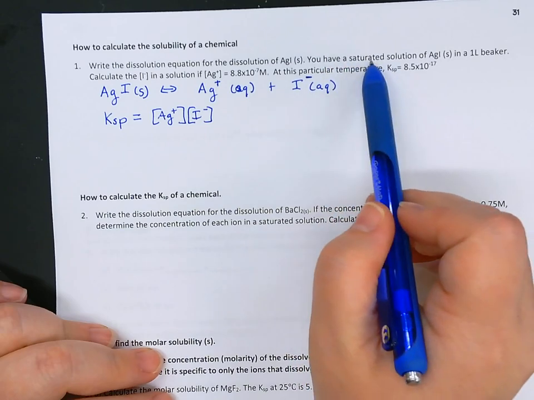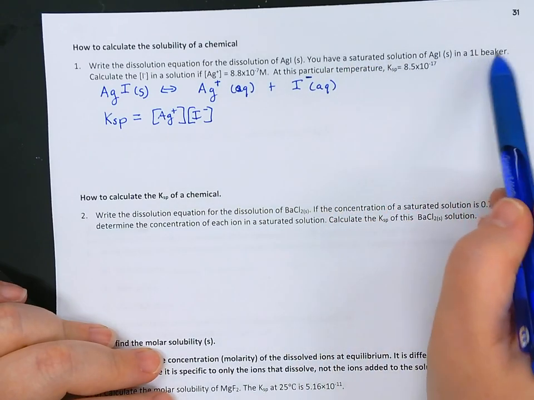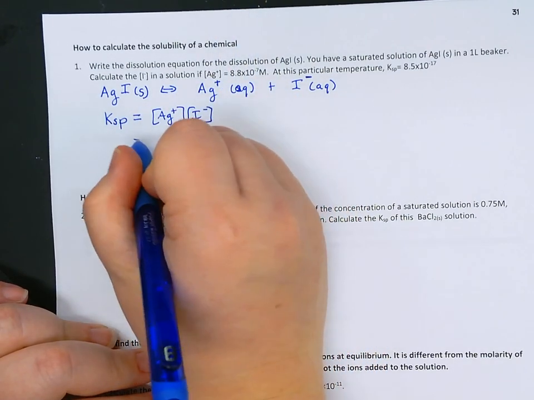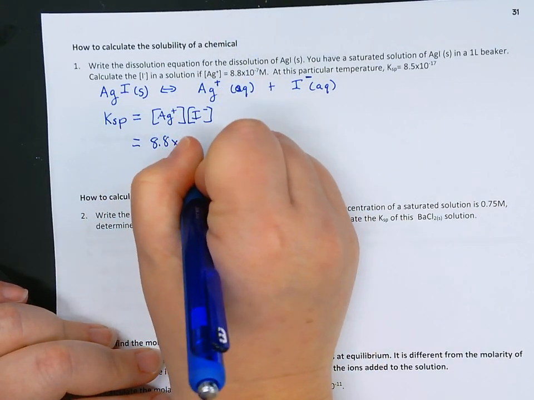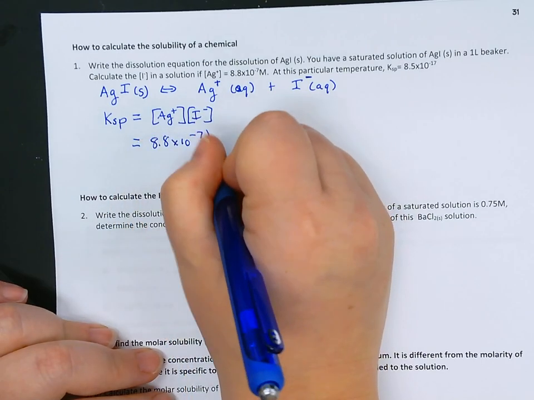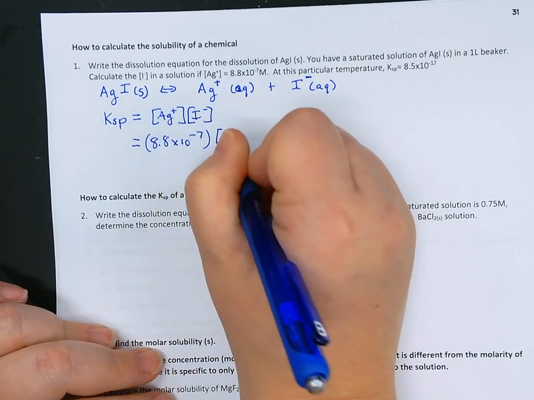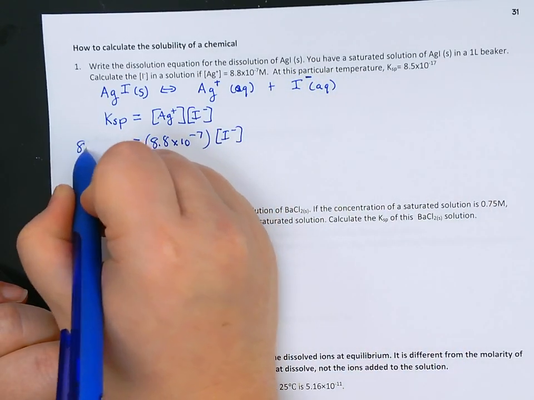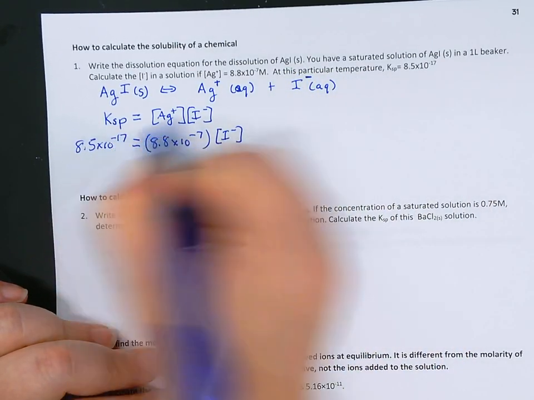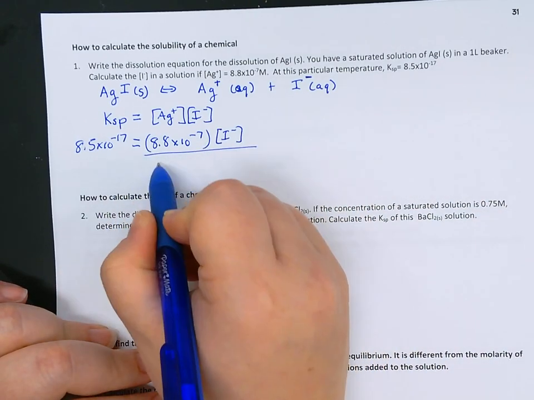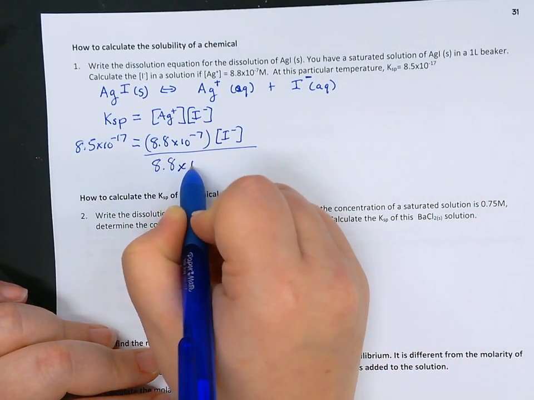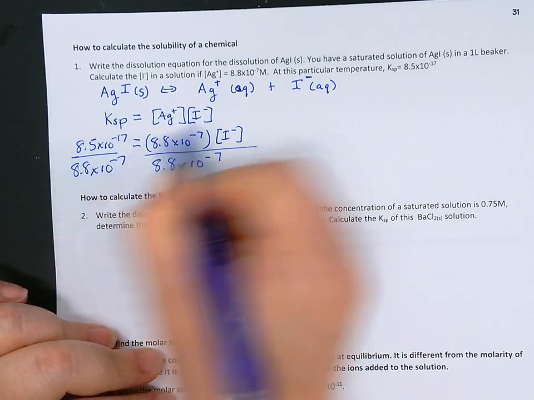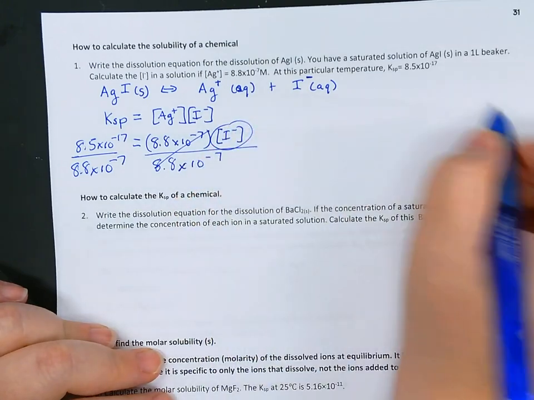Now, this says you have a saturated solution of silver iodide in a 1 liter beaker. Calculate the concentration of iodine in solution if silver is 8.8 times 10 to the negative 7th. We don't know iodine. At this particular temperature, KSP is 8.5 times 10 to the negative 17th. So if I want to solve for iodine, I'm going to divide by my 8.8 times 10 to the negative 7th on both sides so I can isolate my iodine.